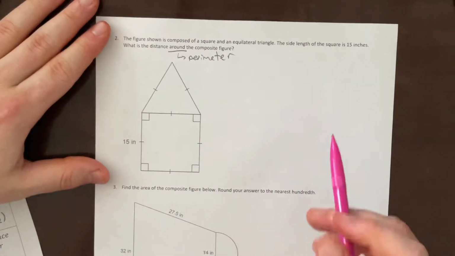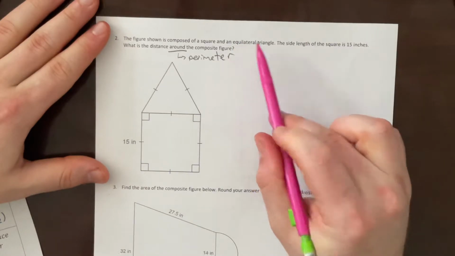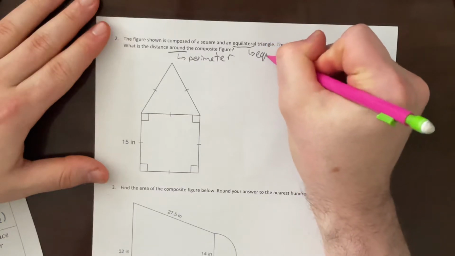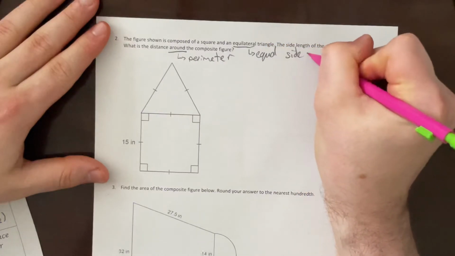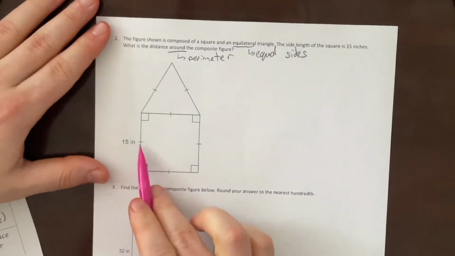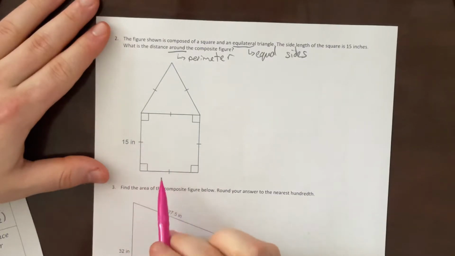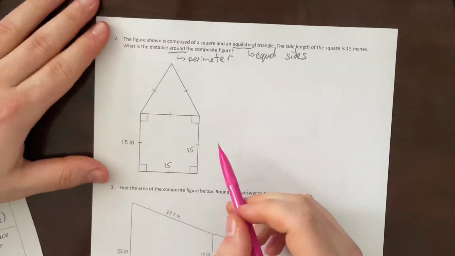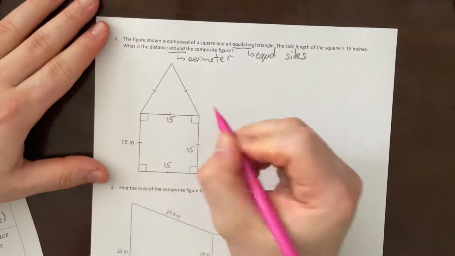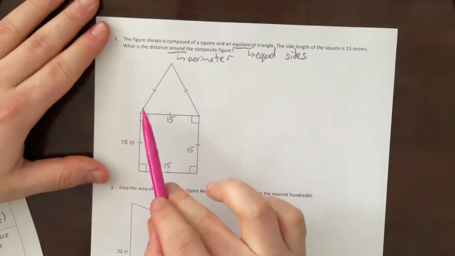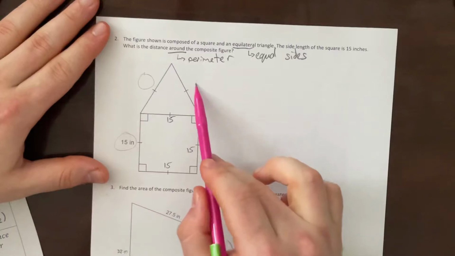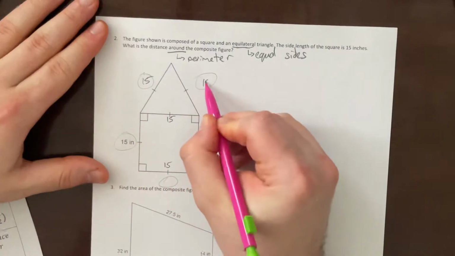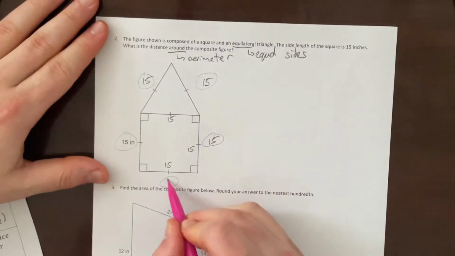And so, well, since we know that it is an equilateral triangle, that means equal sides. So what does that mean? Well, it's saying this, since it's a square, we know that this is 15, this is 15, and also too, that this is 15. Be mindful though, we're still talking about perimeter, so we only need these sides. So we're going to say, all right, we have 15, 15, 15, and 15.